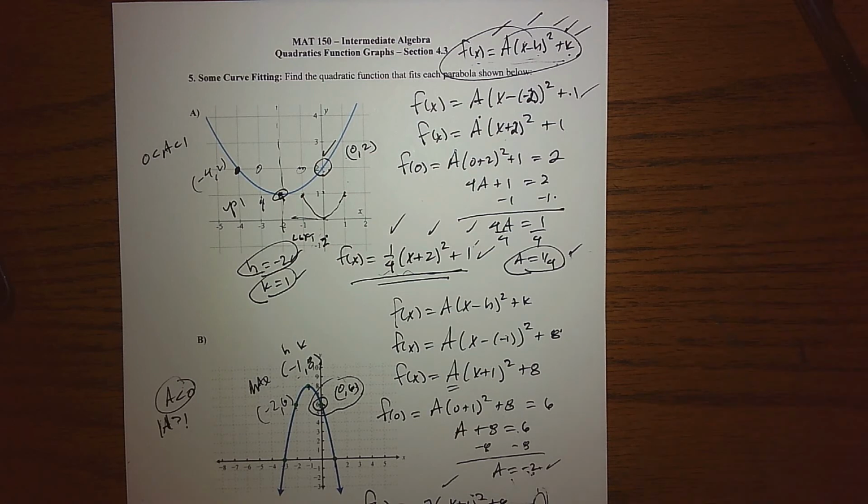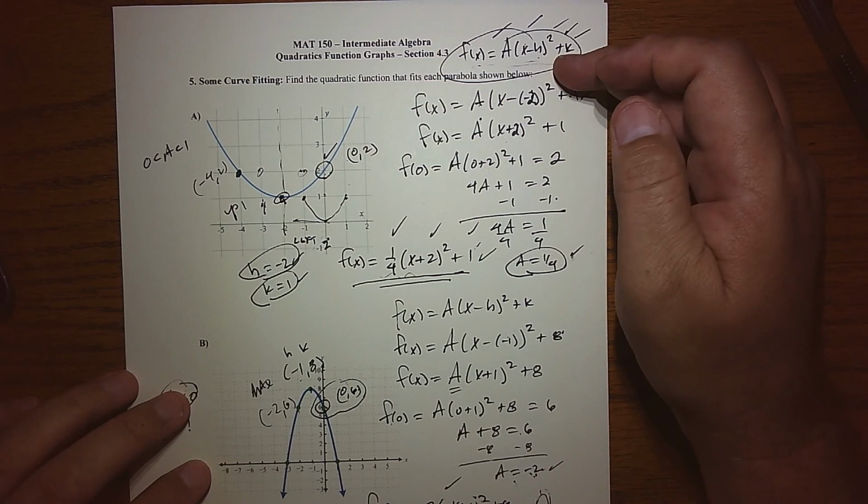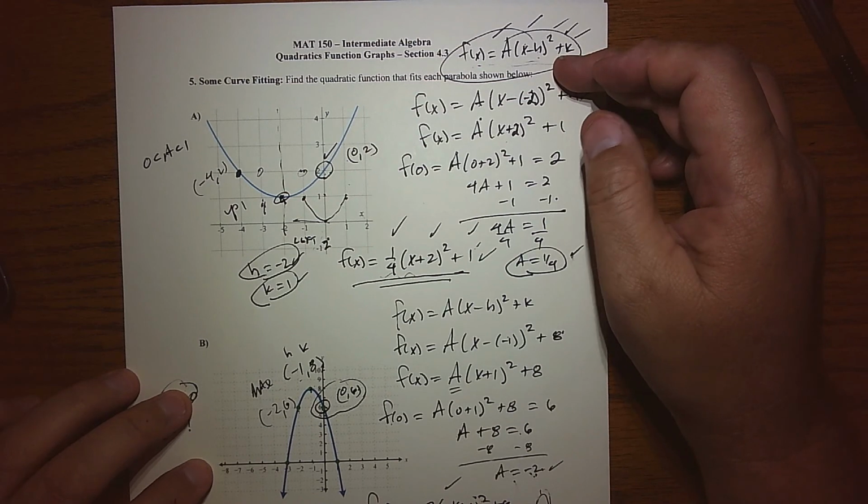All right, so more coming later. Right now everything is easy because it's standard form. What happens when we have something that's not in standard form?